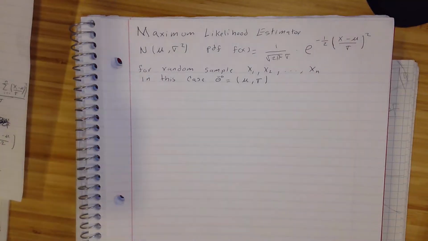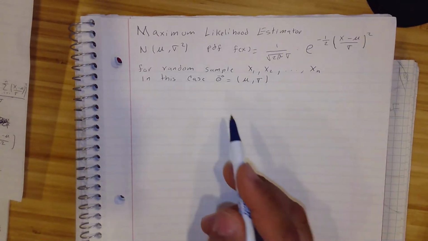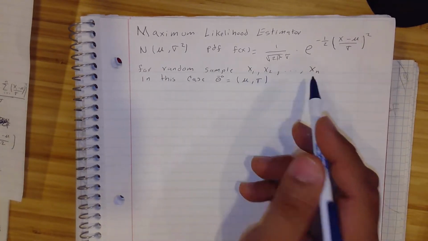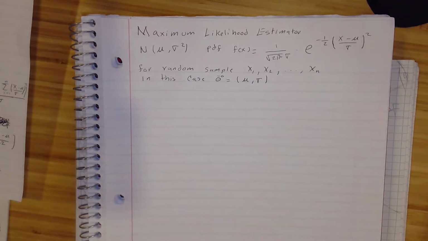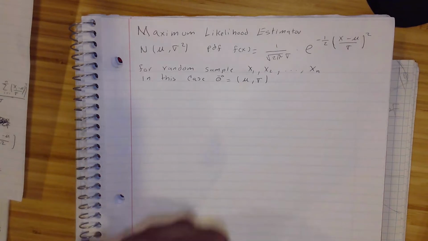Okay, today I am going to show you an example of the maximum likelihood estimator. For this example, we are going to use the normal distribution as we see here for a random sample that we write here as x1, x2 to xn. In this case, the vector theta will contain two values. One will be the mean and the other one will be the standard deviation, the variance of the normal distribution.